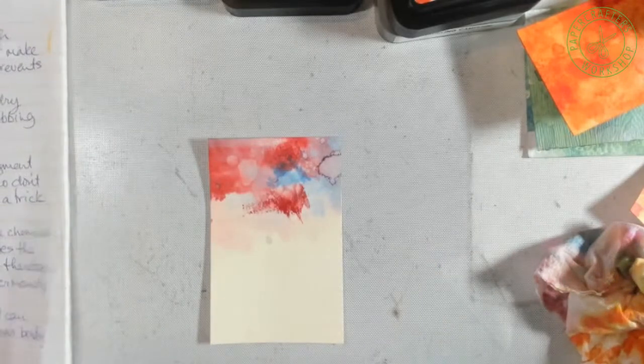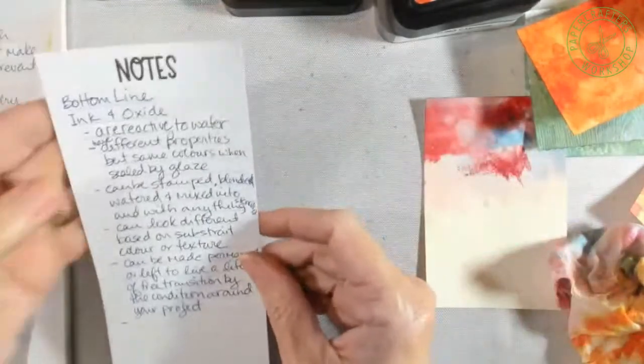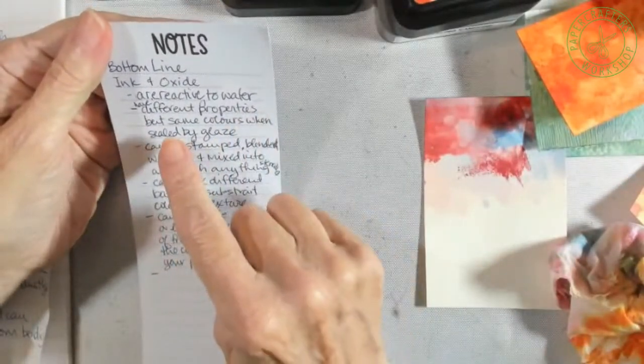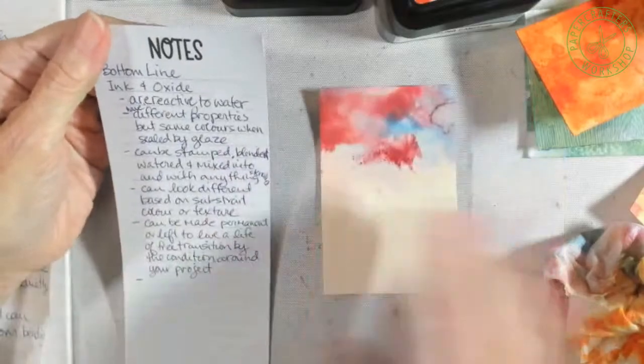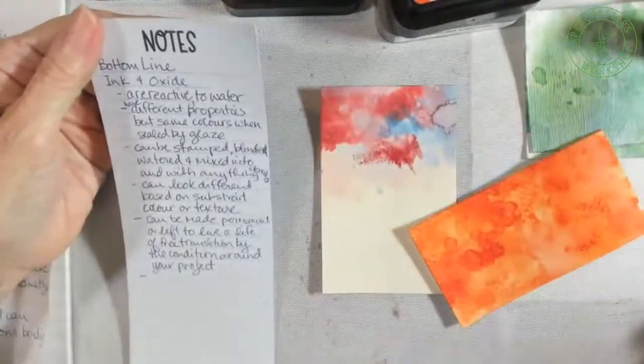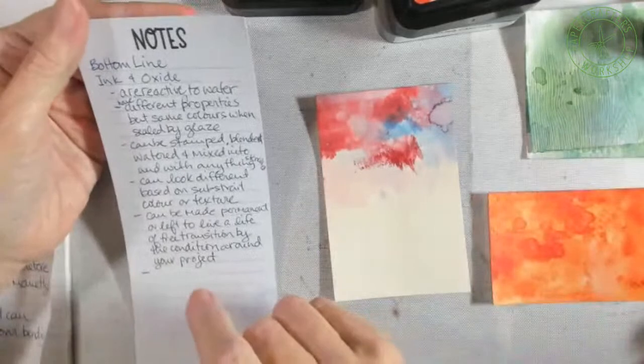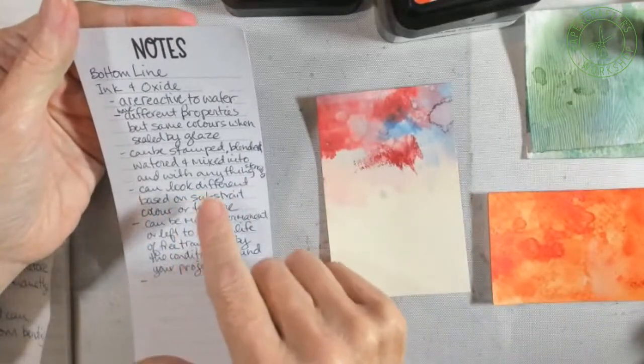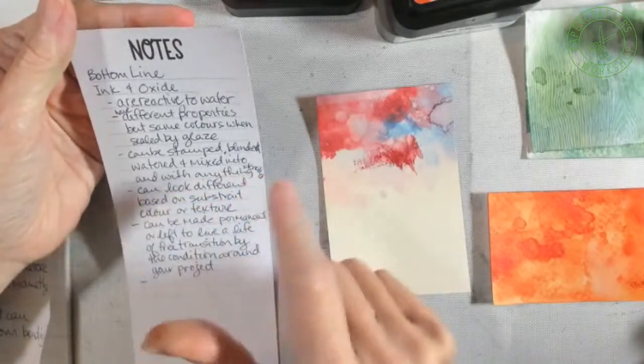I wanted to give you a quick review. So what did we learn tonight? We learned that ink and oxide are reactive to water. They have different properties, but the same color when sealed with glaze. Okay, so you can see the color more truly when it's sealed with glaze. They can be stamped, blended, watered, and mixed into and with anything, and stenciled.